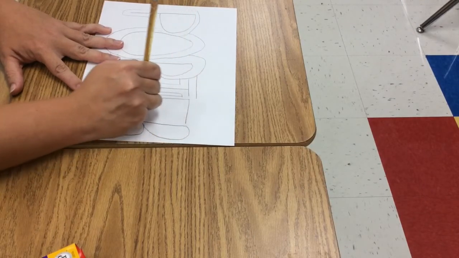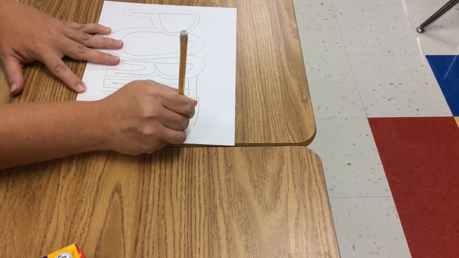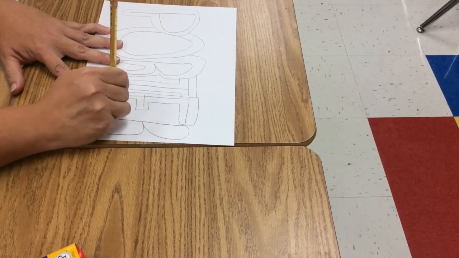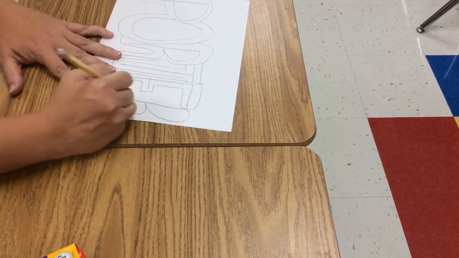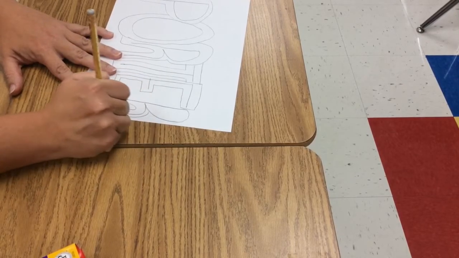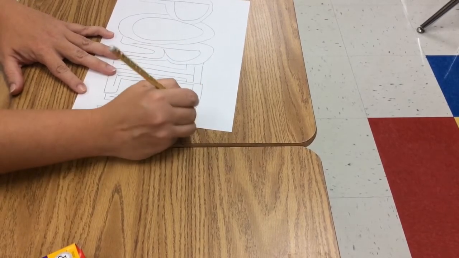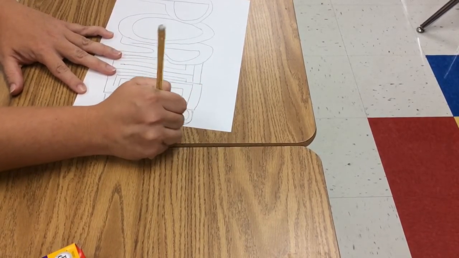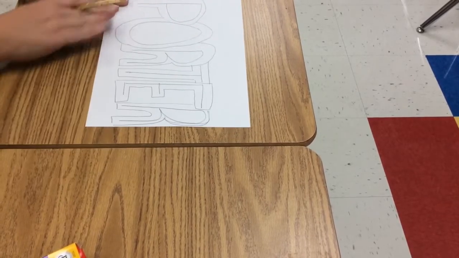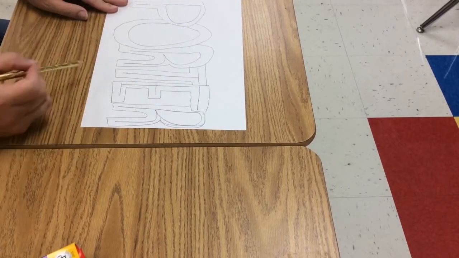You might want to think where the next letter is starting and stopping and give space for that. If you make a mistake, that's okay. We're doing it in pencil. So when you finish making your first round, you should have something like this. You should have a bubble around each of them.